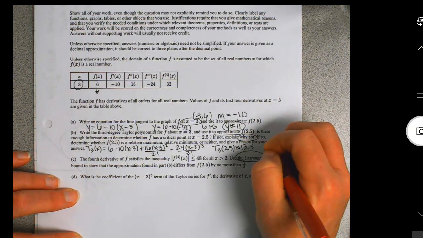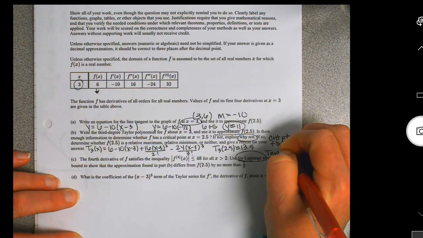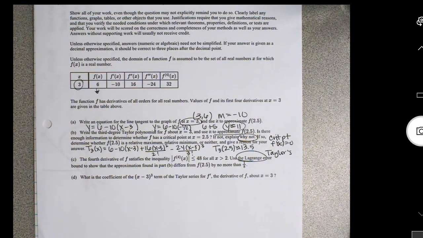A critical point would be f prime of x equals 0. So we don't have that. We just have an approximation for the y value. We don't know anything about that y value. So we can't make a determination there.